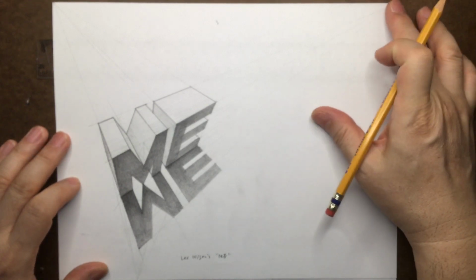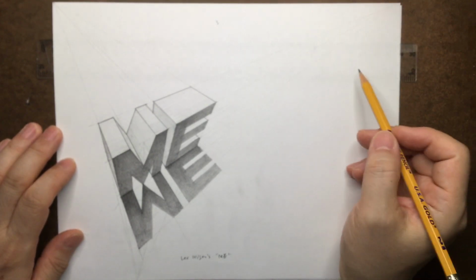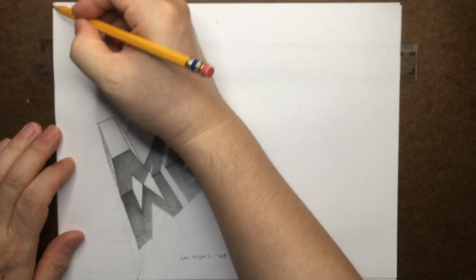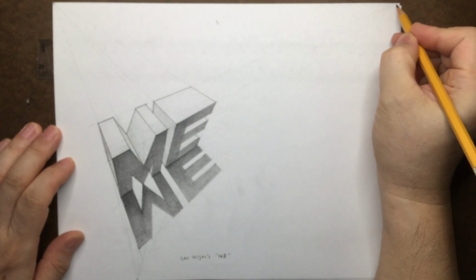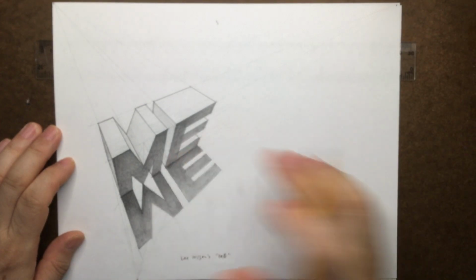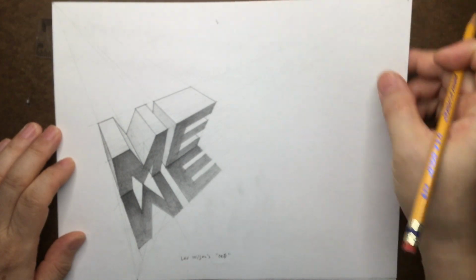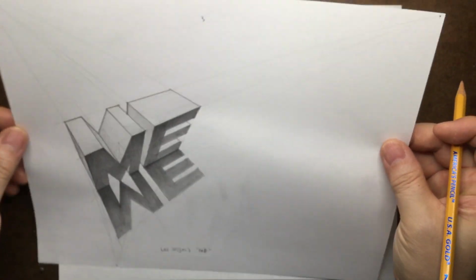All right. So before we start, there's a 1, 2, 3 vanishing point. So we're going to turn this into a 3-point perspective drawing. So let's start.